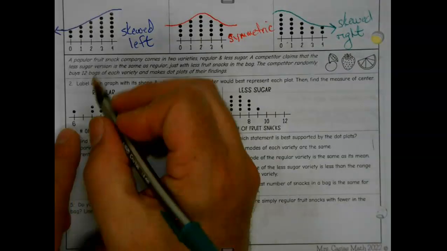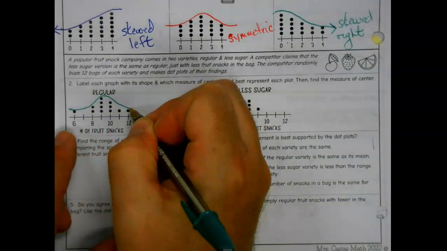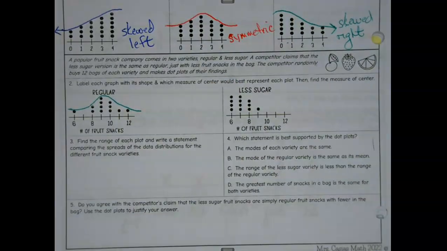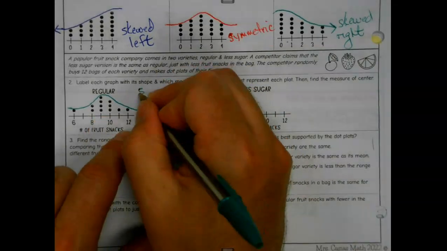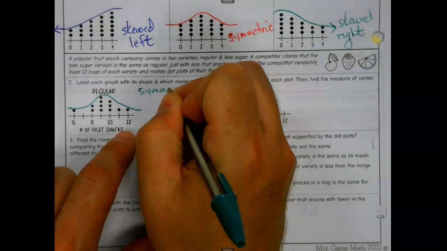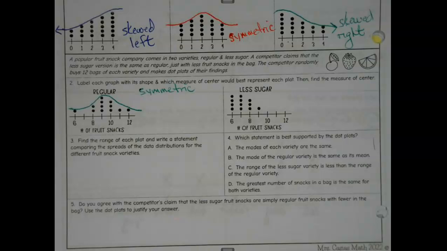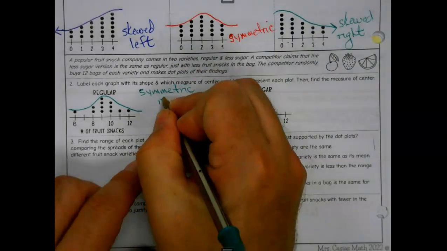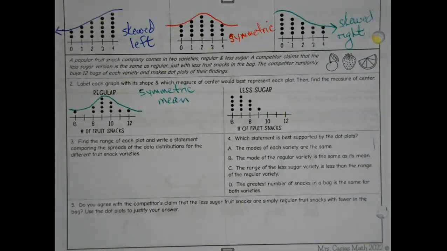So I look, and if I kind of just follow in the tops to make my curve, which one of our 3 types does that look like? Symmetric. So since this one's symmetric, would I use mean or median for this one? Mean. So we're going to find the mean.